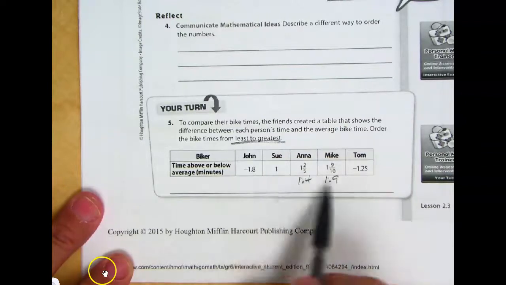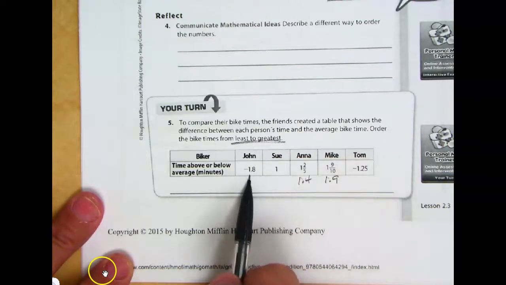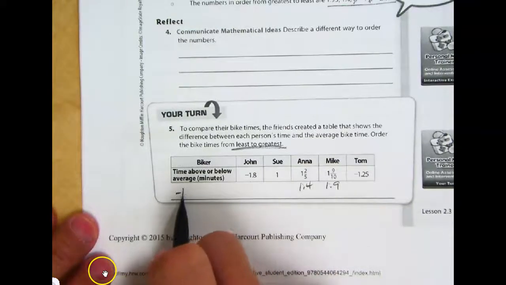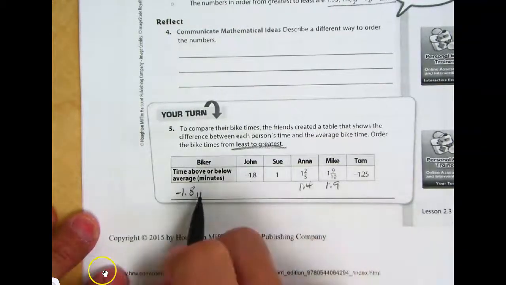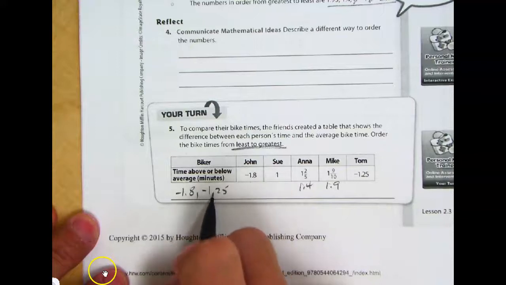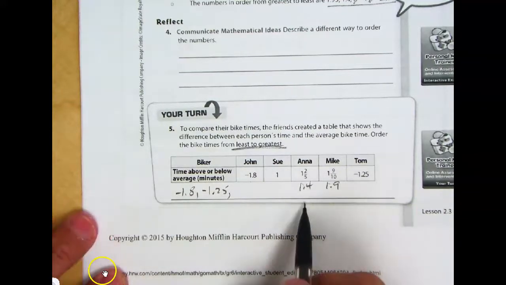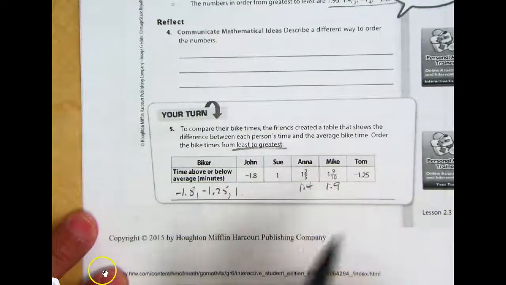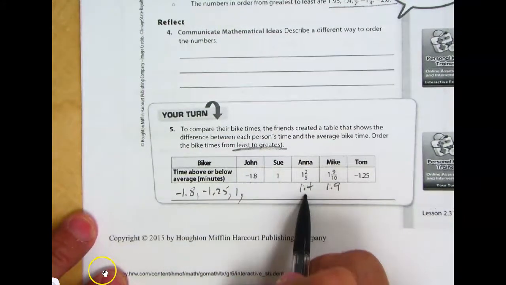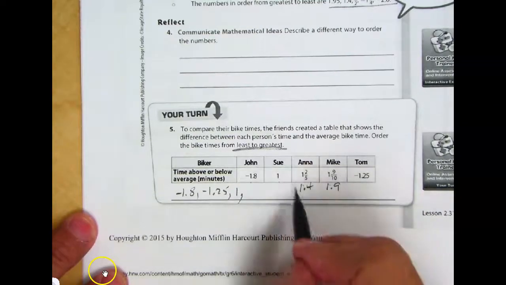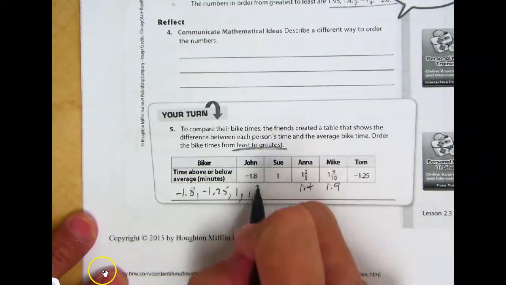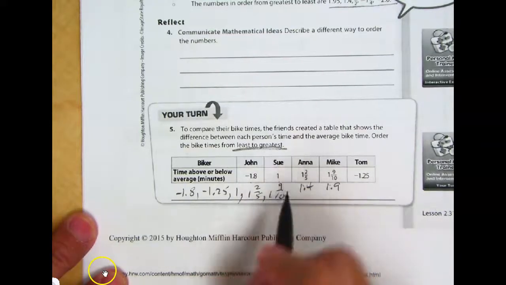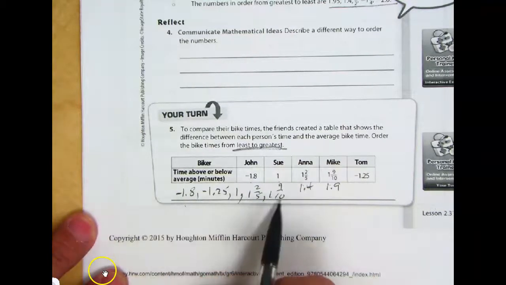So in order from least to greatest, remember the more negative it is, the smaller it is. So -1 and 8/10 would be first, followed by -1 and 25/100ths, followed by 1, followed by, well, 1.4 is smaller than 1.9, so 1.4, which is 1 and 2/5. And last is 1 and 9/10. So least to greatest.